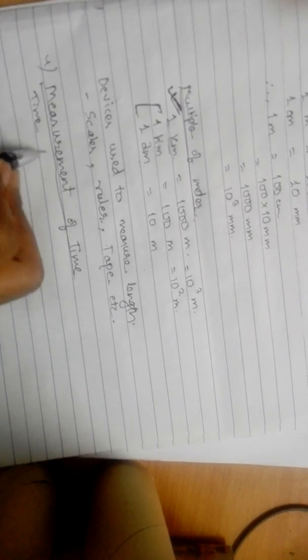Now let's go to the next one, the last one, measurement of time. Number 4, measurement of time. And what is time? Time is the duration between any two events. Okay, duration between any two events is called time.